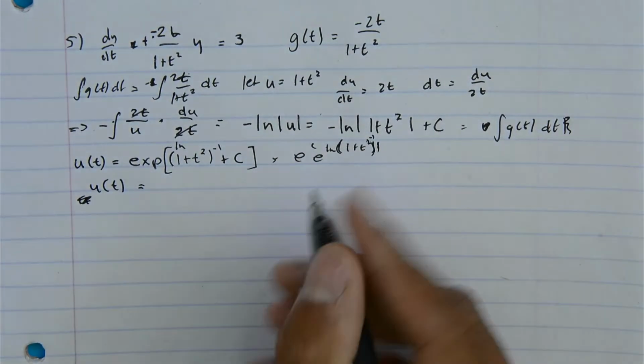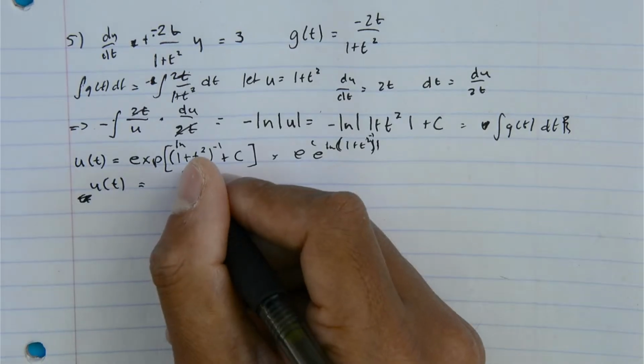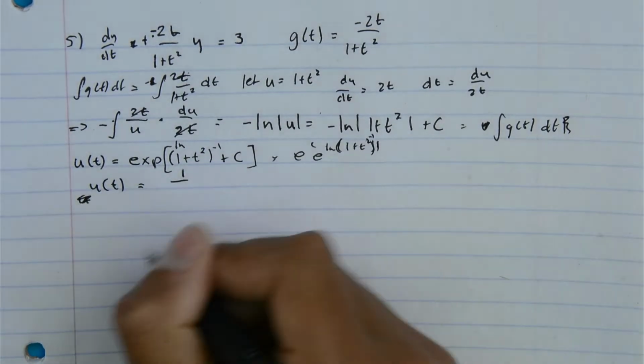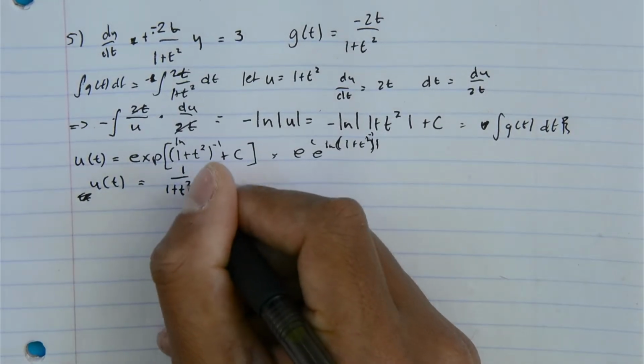And the c's don't even matter. So u of t is just going to be 1 over 1 plus t squared.